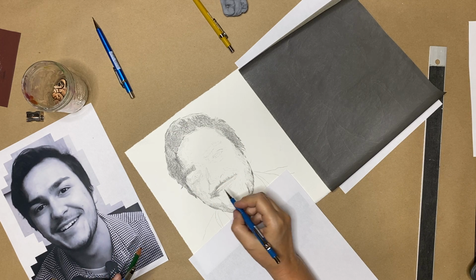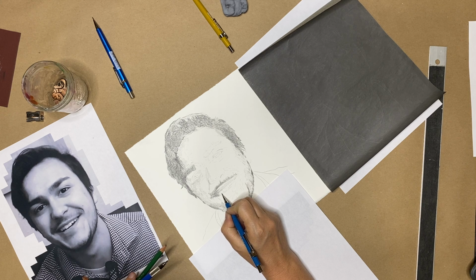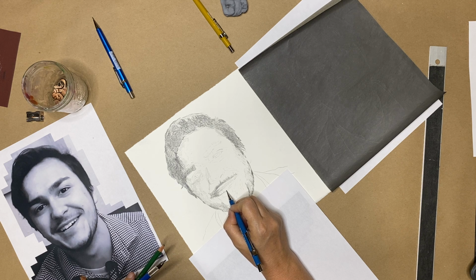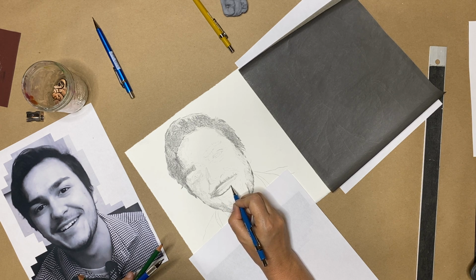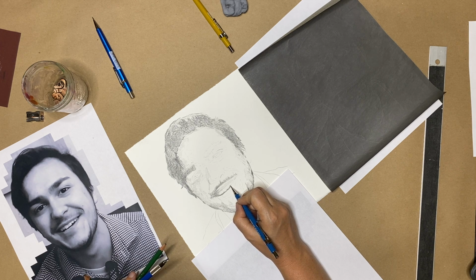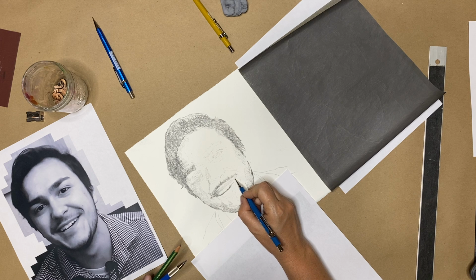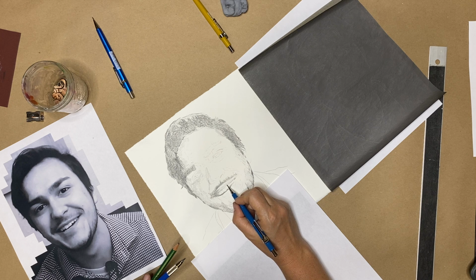Back to my 7 here. This is dark under the teeth. So again, I'm trying really hard not to draw the teeth. I'm just trying to draw where the darks are. Again, that kind of slow layering.